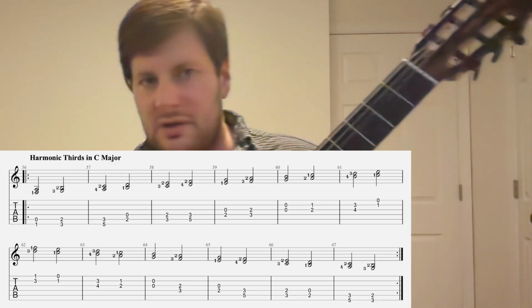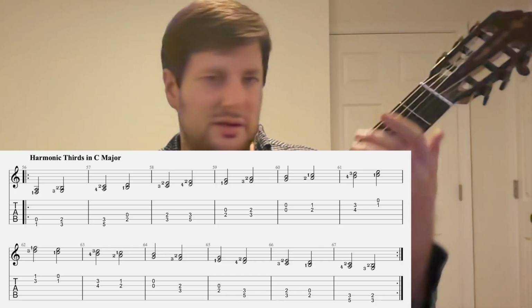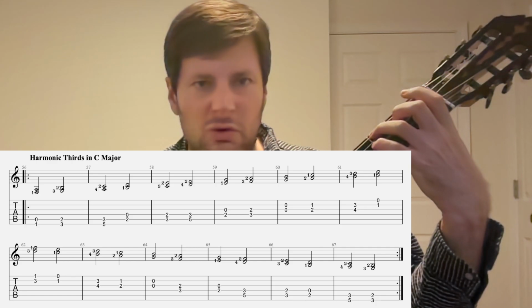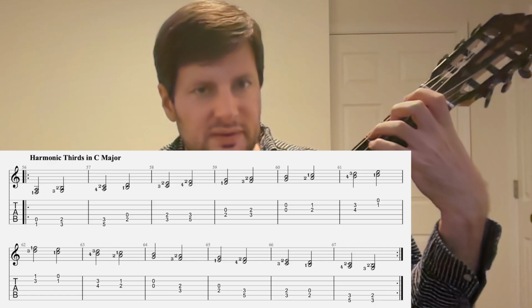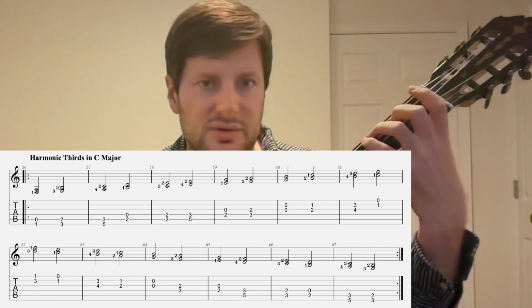One thing to focus on in this exercise is getting the connectivity between adjacent notes. So just taking 2 notes at a time, like the first 2 and going back and forth between the first 2. That's a really good exercise. Then the next 2 notes.